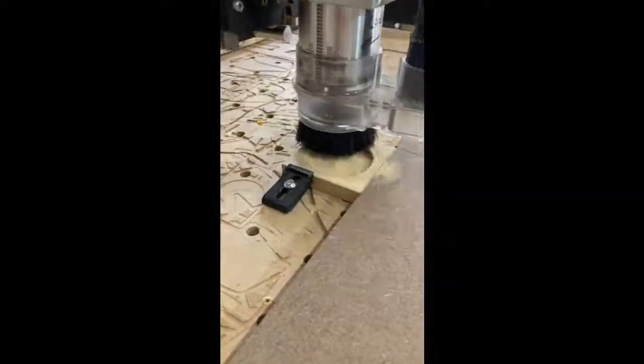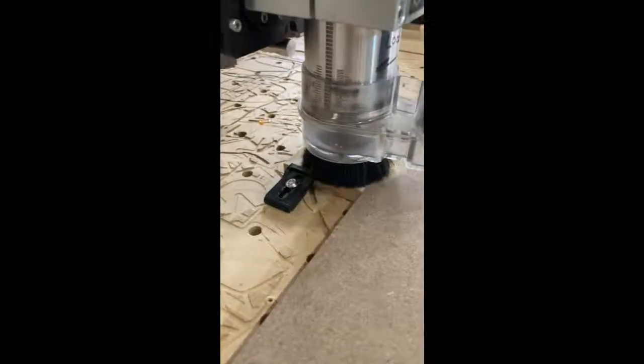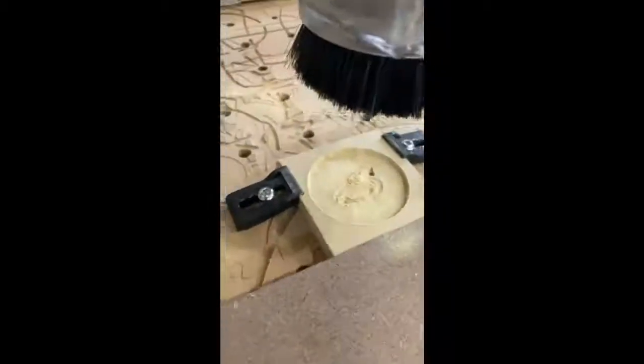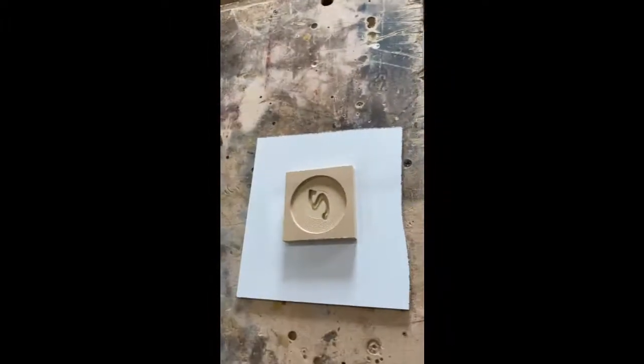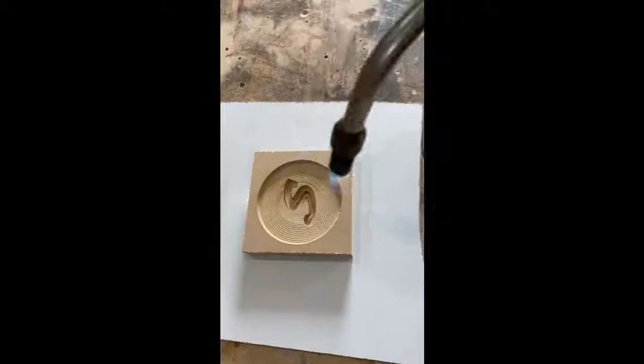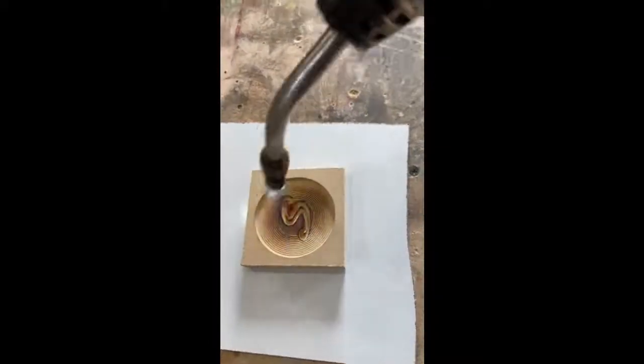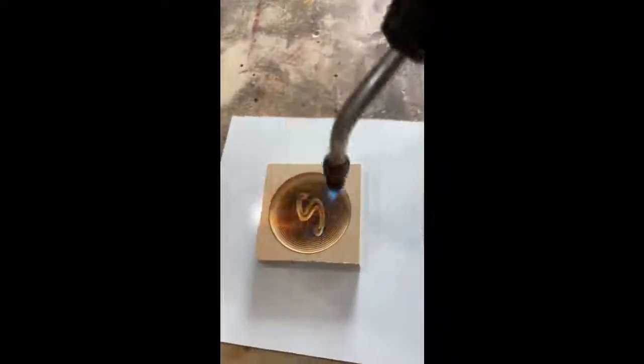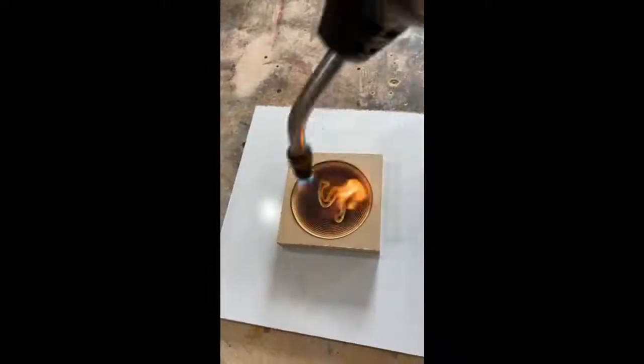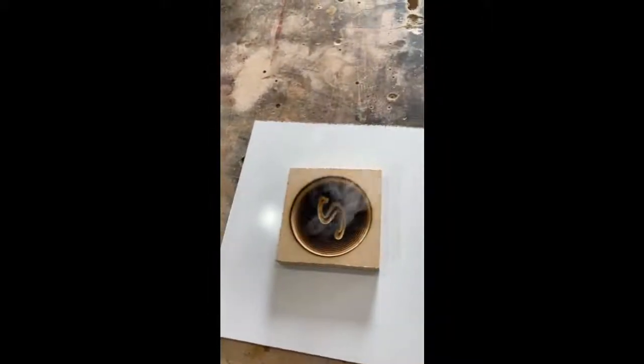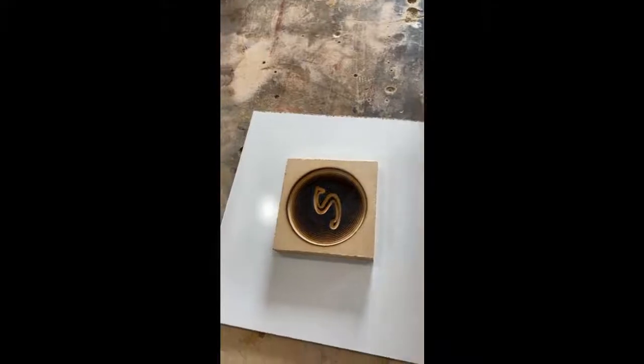Circle is complete. We'll start with the letter. Let's see what kind of V we get. V? That looks like an S. Oh well. I might as well show you how we finish it. You're going to take a torch in a circular fashion, never stopping. You don't want to burn it. You just want to scorch the top. Let's do another one here. That makes your shop smell awfully nice with that smoke.